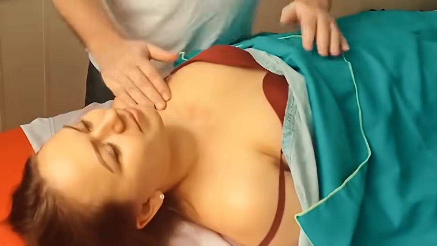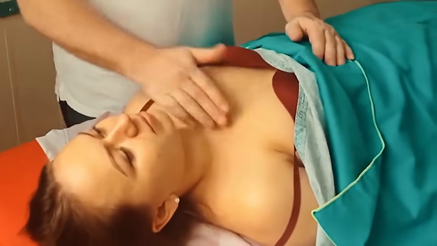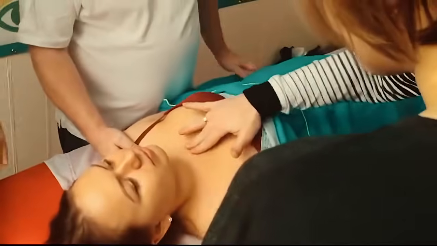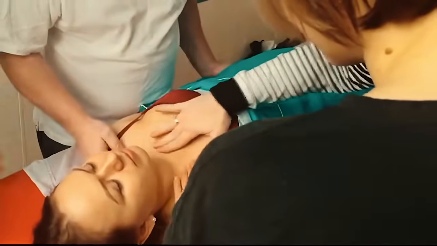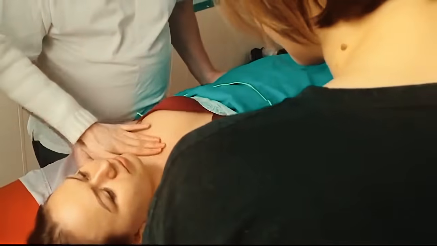And look, after working just a little bit, you can already compare the degree of mobility here. Just compare it. Look, check it. From this side, from that side. See here already. There, it's already a little warmed up, isn't it?